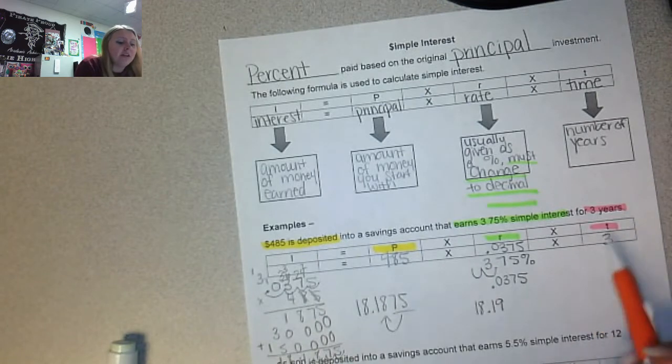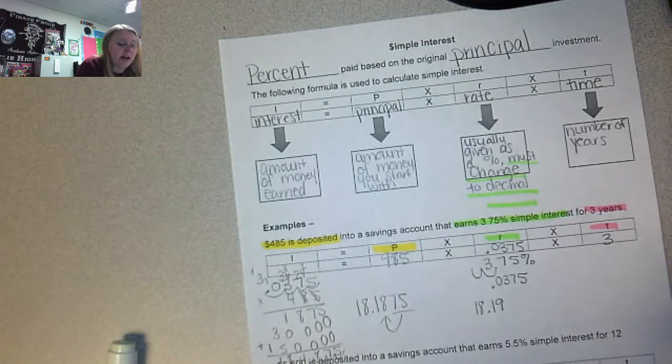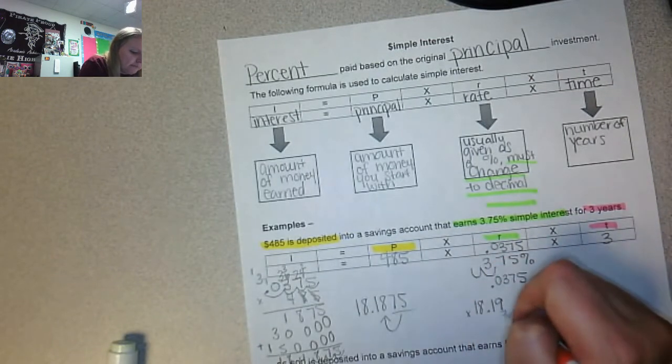But the number of years that we're watching for is 3 years. So the next thing I'm going to do is multiply 18.19 by 3.